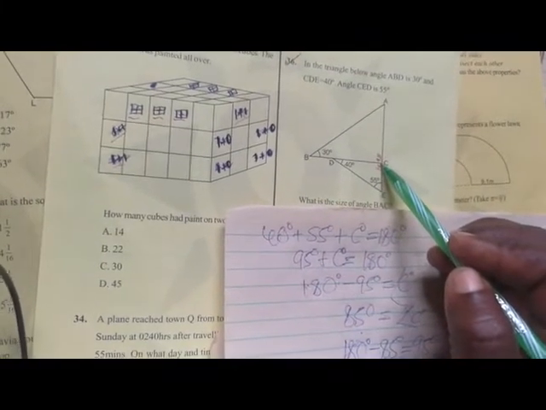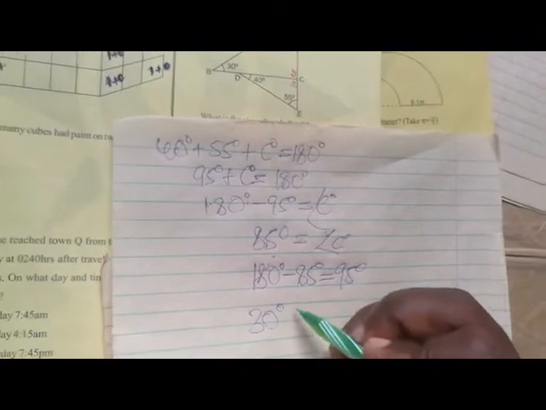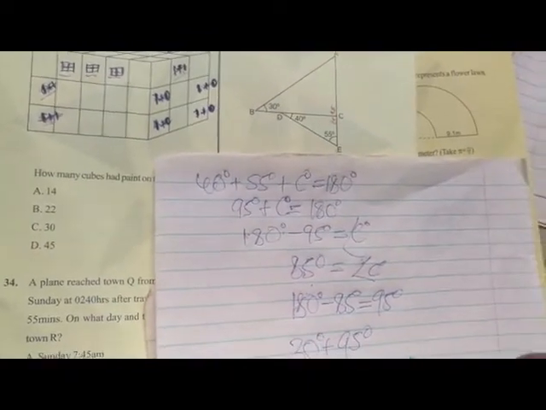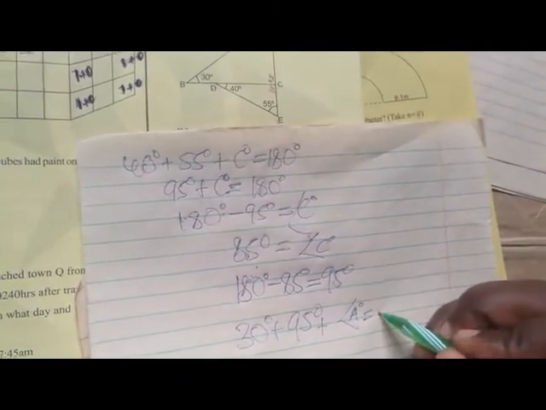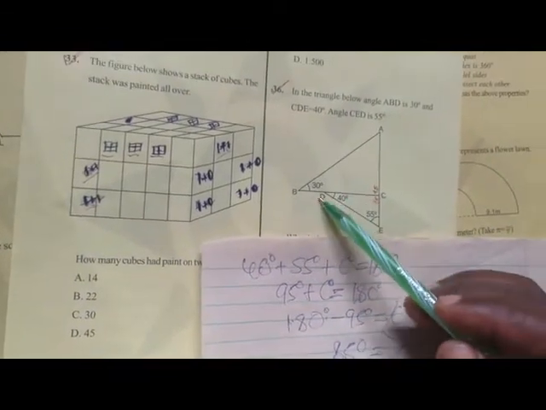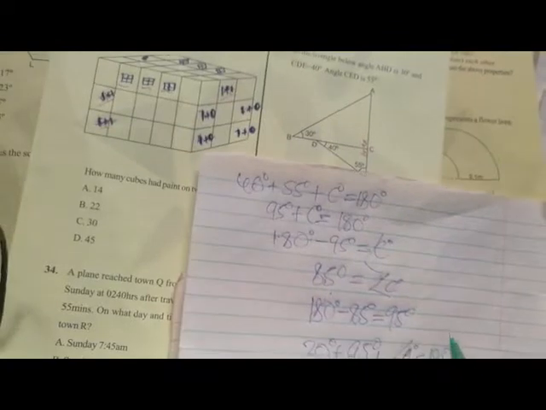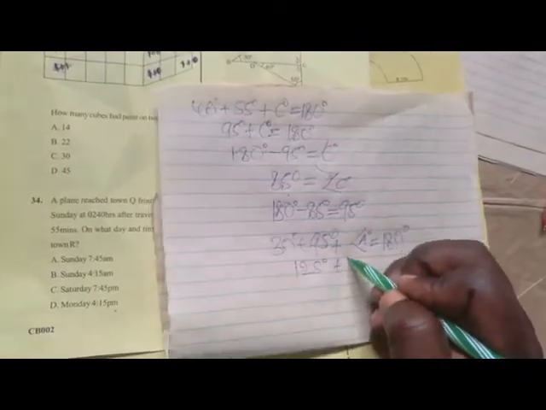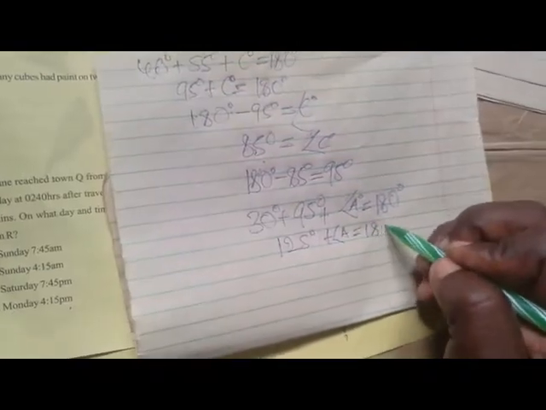Now, for triangle ABC, we say that 30 degrees plus 95 degrees plus angle A is the same as 180 degrees. 30 degrees plus 95 degrees is 125 degrees, plus angle A equals 180 degrees.